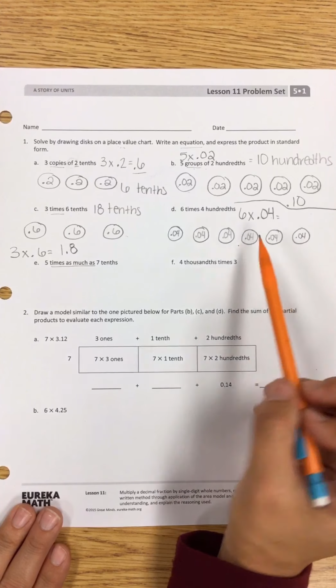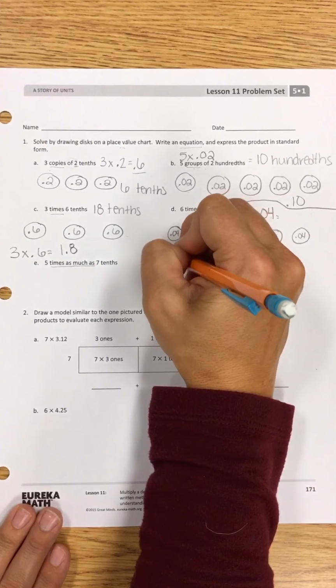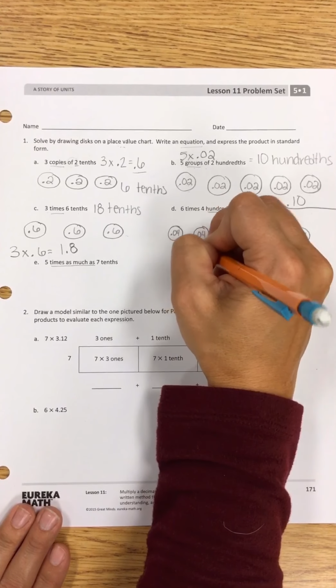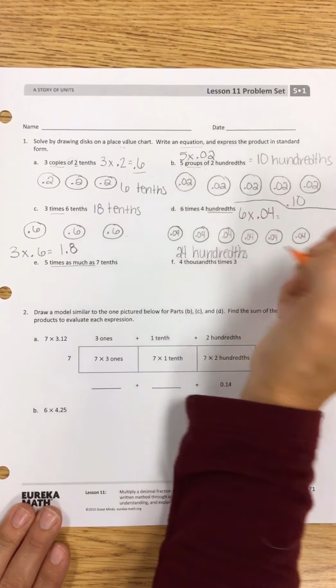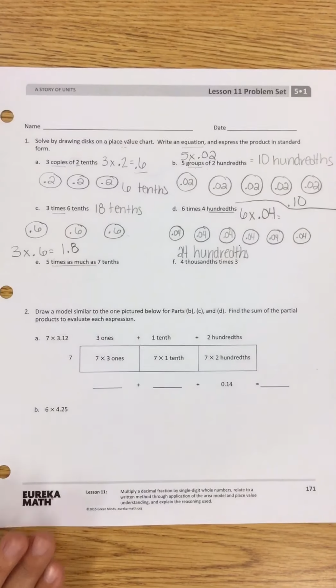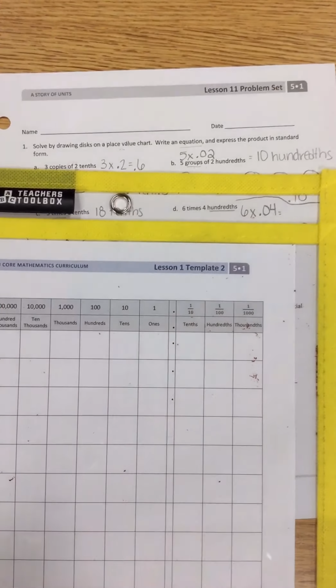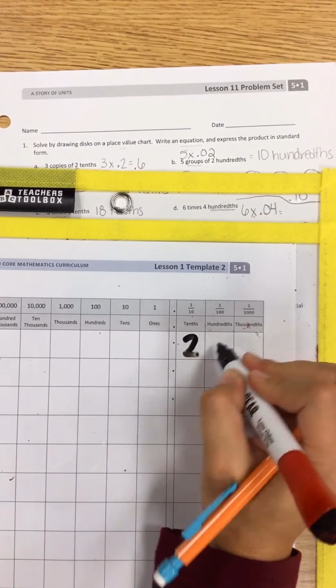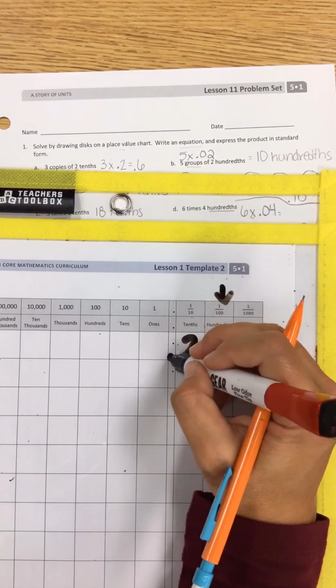Well, that's going to give me 24 hundredths. So if I have 24 hundredths, how do I write that in decimal form? Well, if I come over to my place value chart, and I'm going to write 24, and remember hundredths is where that place value is going to be, I would be writing it as a decimal 0.24.